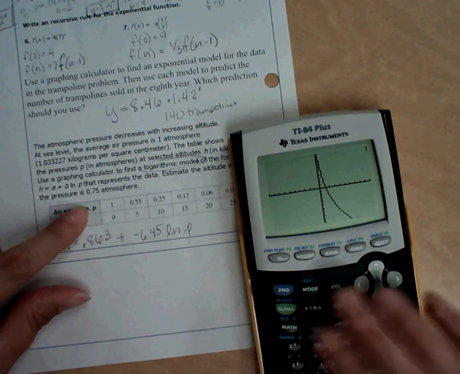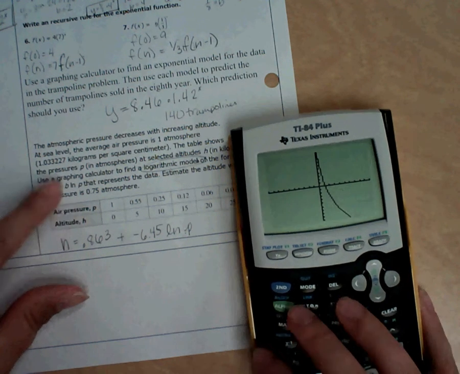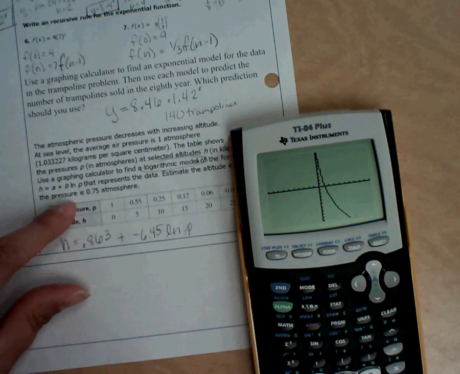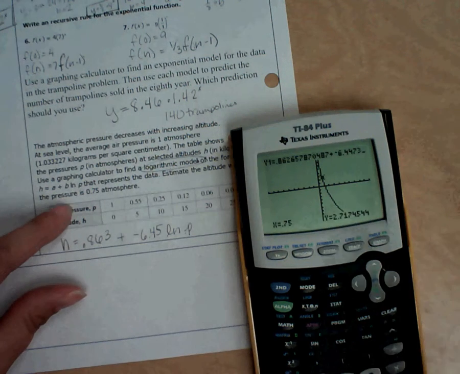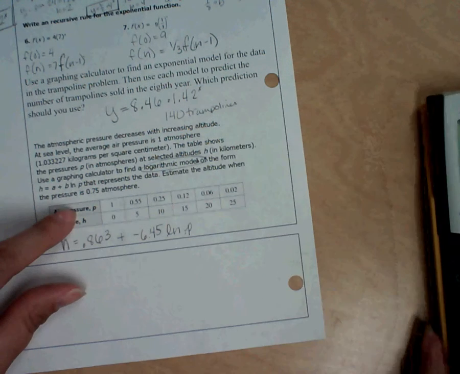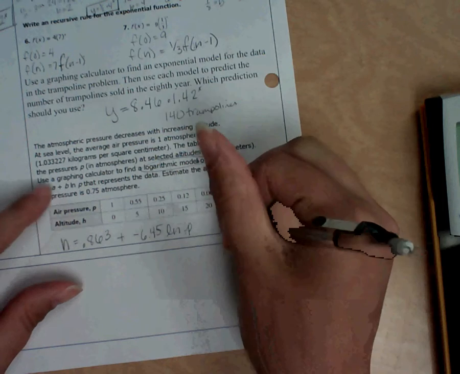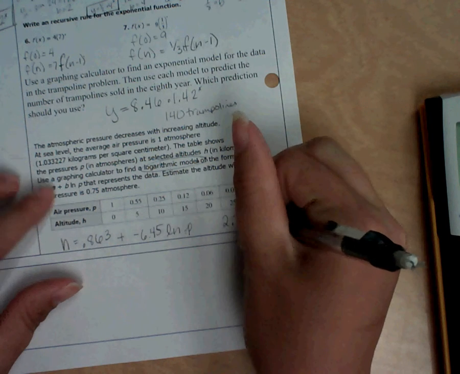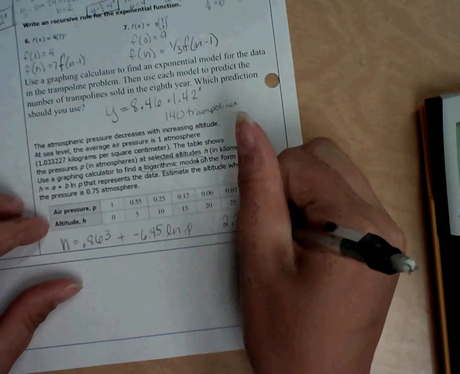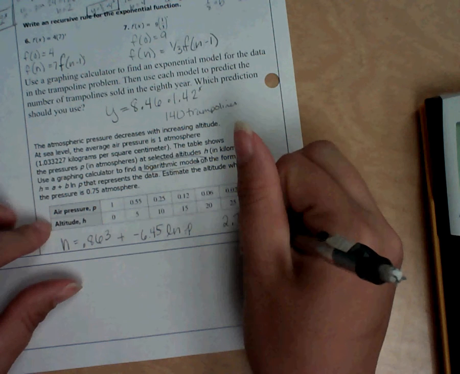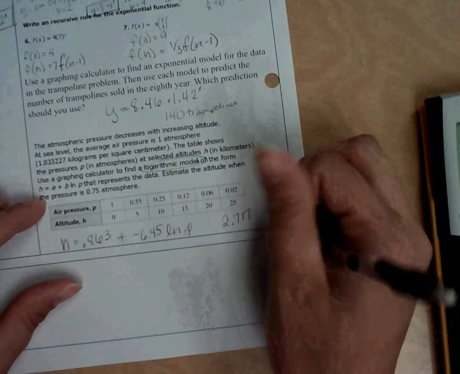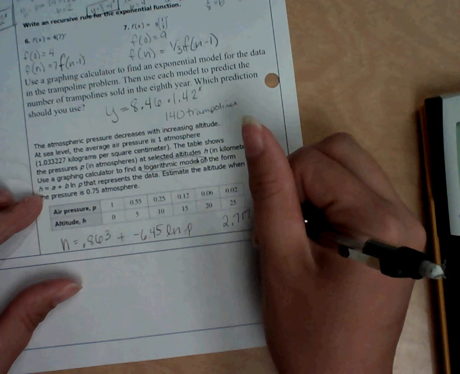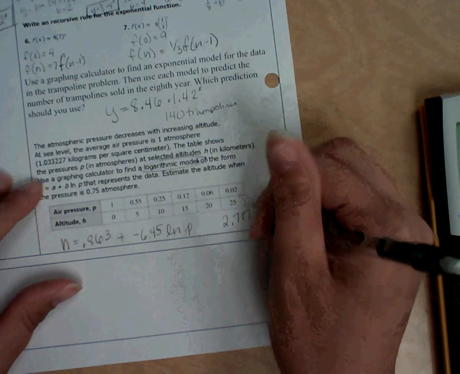I won't be able to see all of this, but I want to find out 0.75, so I just type in 0.75, press trace, 0.75, and that is 2.717. That would be the altitude, and that is in kilometers.